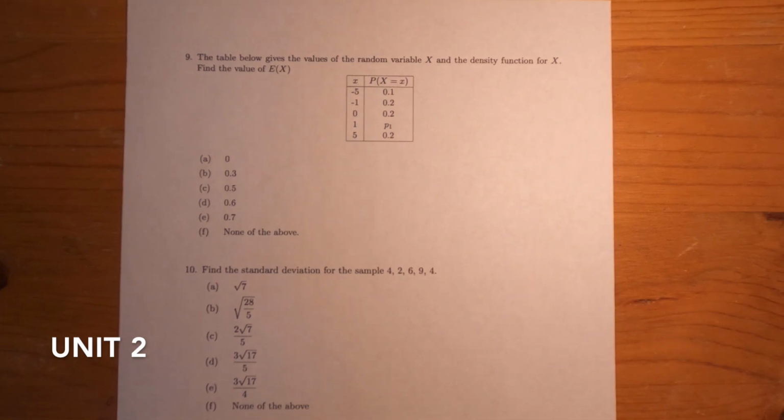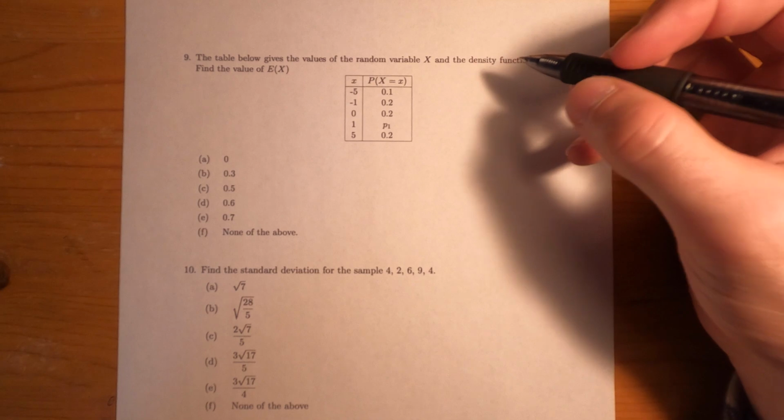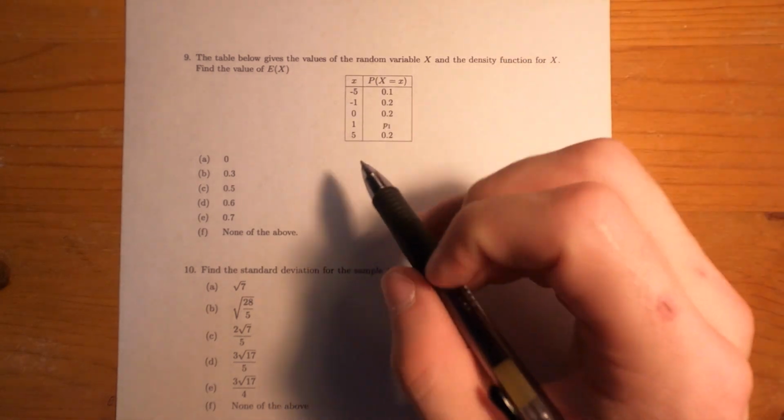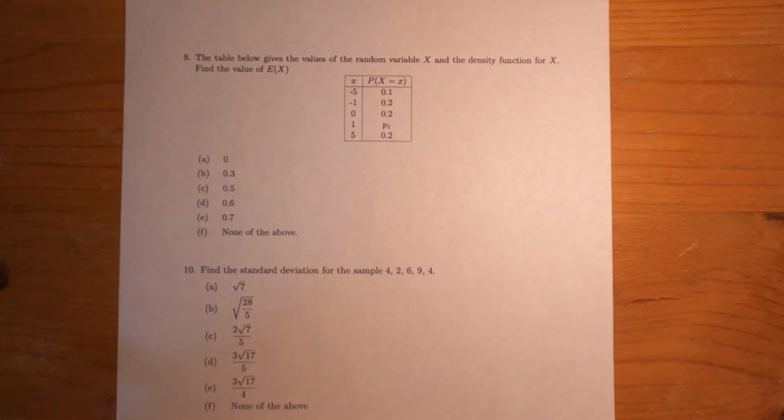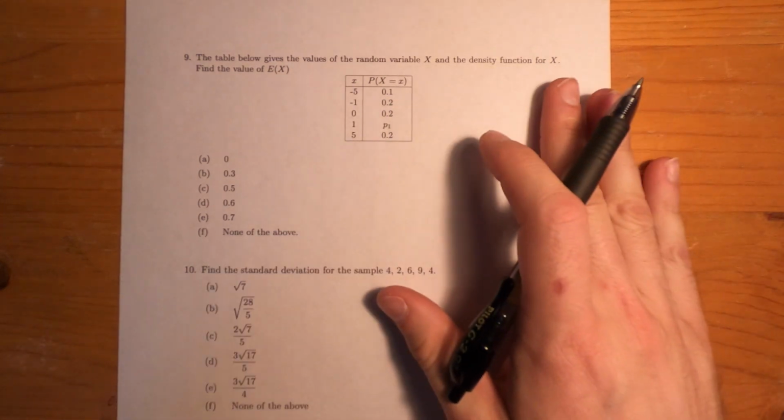All right, this next problem deals with expected value. Expected value is very simple. It's just the average or the mean. So just think about it that way, and that makes it a lot simpler than trying to complicate it at all. One of the easiest things you can do is just multiply across when you see one of these tables, add them up. That's the expected value.